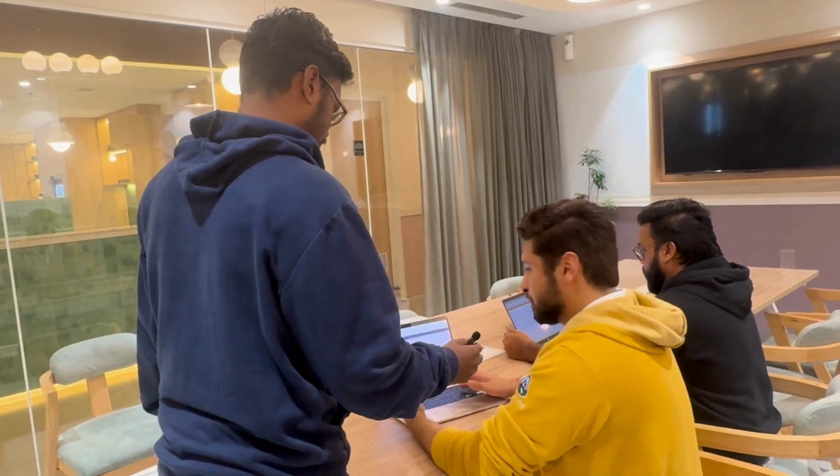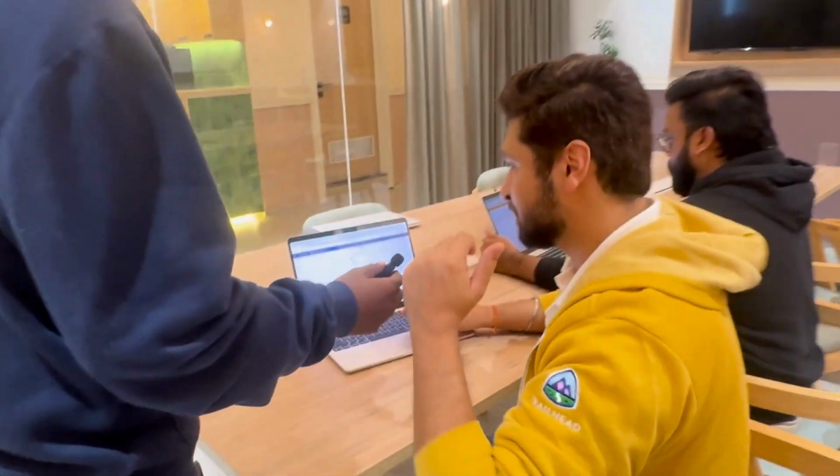Hey Bhavan, I'm working on Salesforce Flow, how you can send SMS using Message Blink app. Wow, that's interesting. Yeah, let me show you. Come closer.